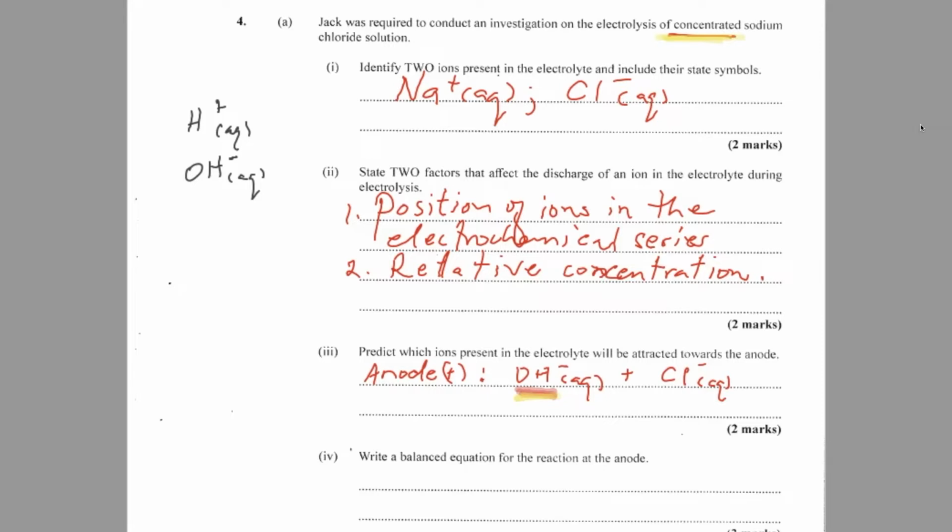So just a reminder, the electrochemical series for anions: carbonate, sulfate, nitrate, chloride, bromide, iodide, and OH minus.